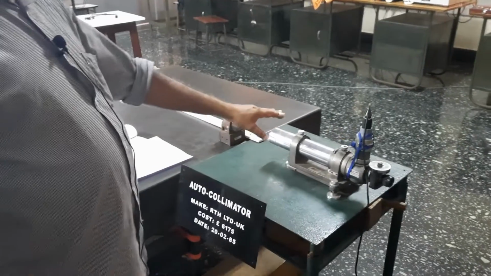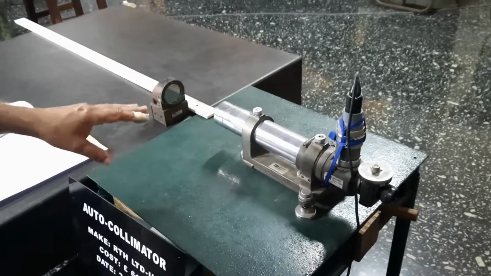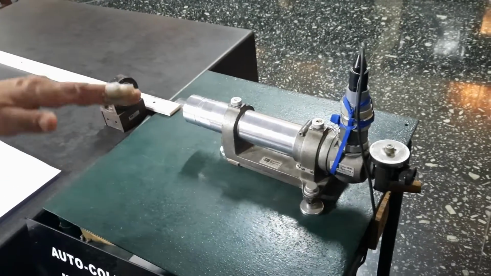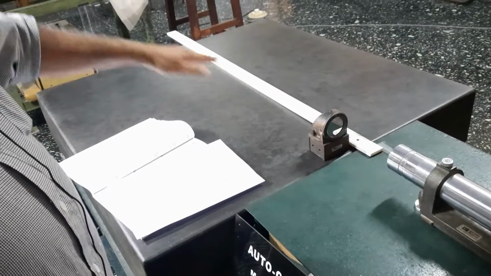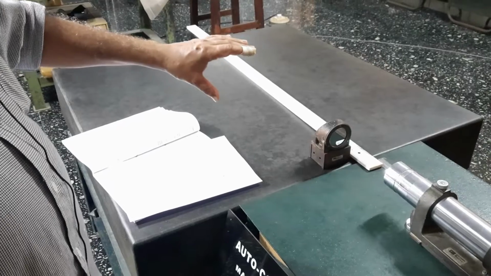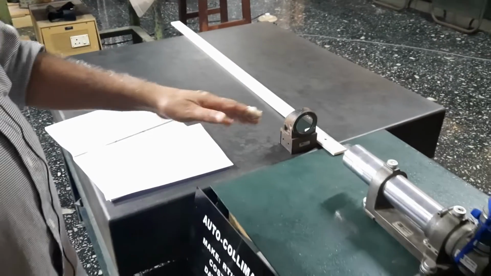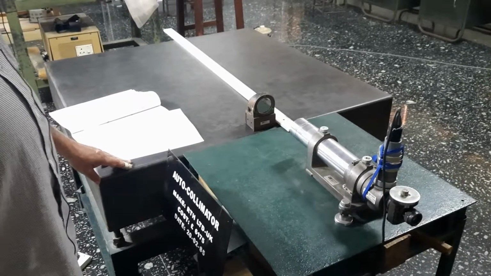So this instrument is an autocollimator. Usually this is used to find the straightness of a surface. Straightness means deviation from a straight horizontal axis: how much it is deviated from the straight horizontal axis. This is also used to find out the flatness of the surface.